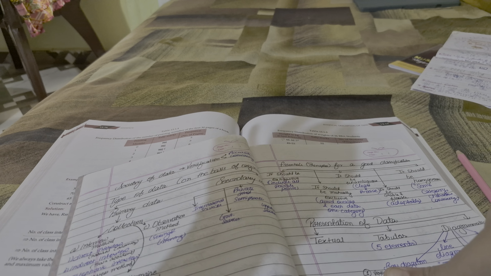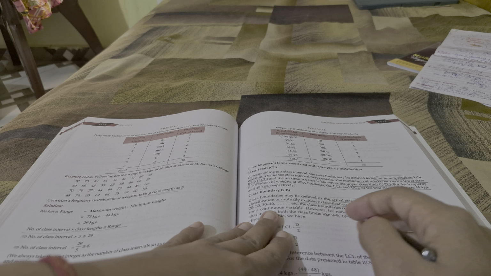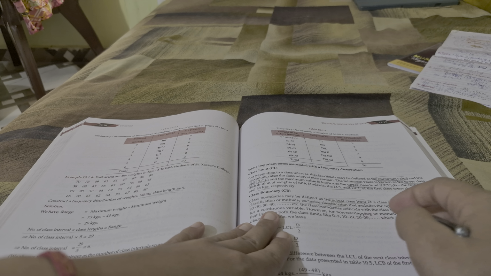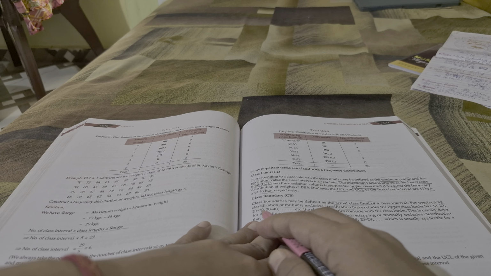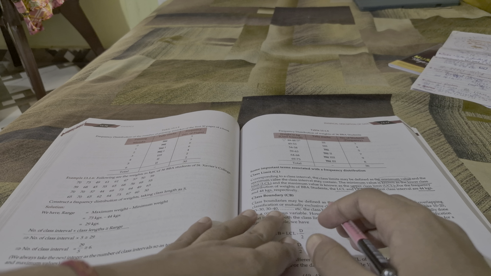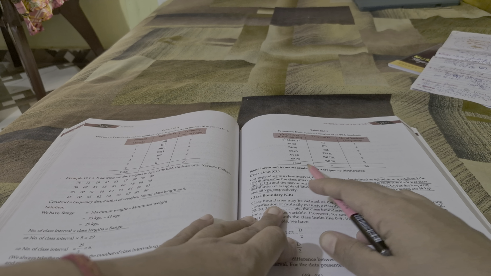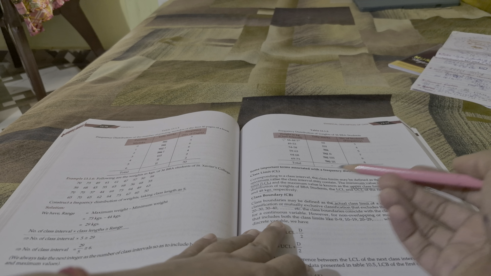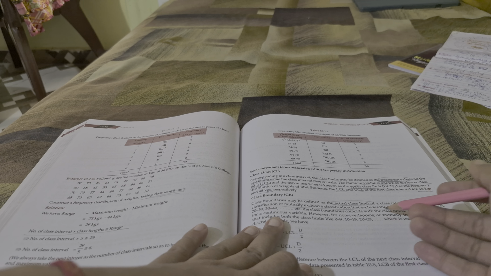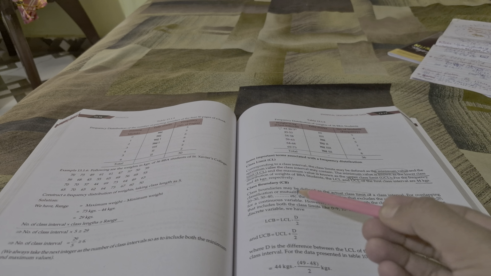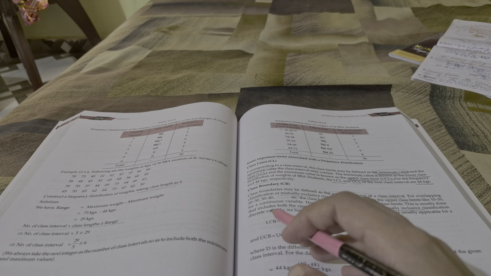Okay, so what it says is that mutually exclusive classification excludes the upper class limits, like 10, 20, 20, 30, 30, 40. So it is not a mutually exclusive classification. We can see it, right? Class boundaries coincide with class limits. This is usually done for a continuous variable. However, for non-overlapping or mutually inclusive classification, that includes both the class limits. This one is mutually inclusive, which is usually applicable for a discrete variable.